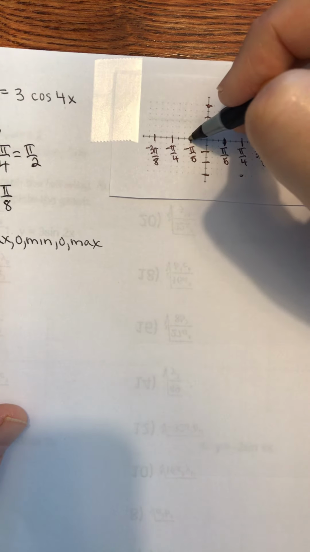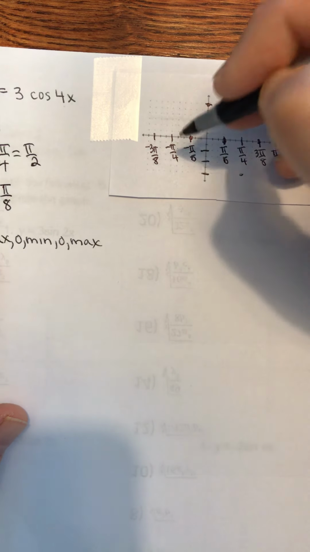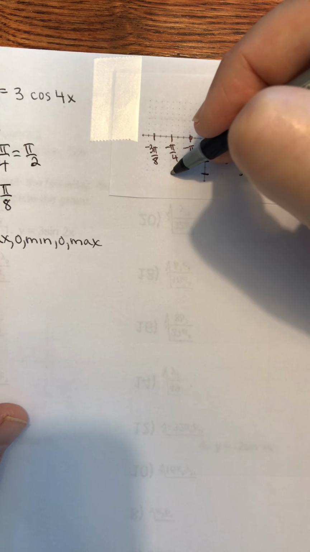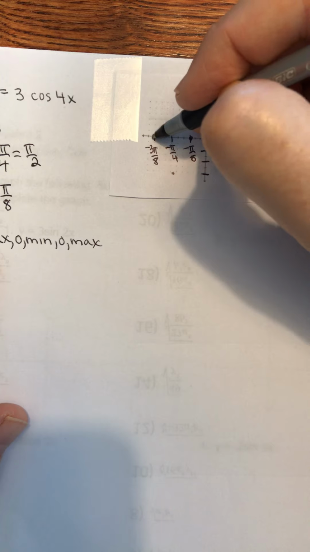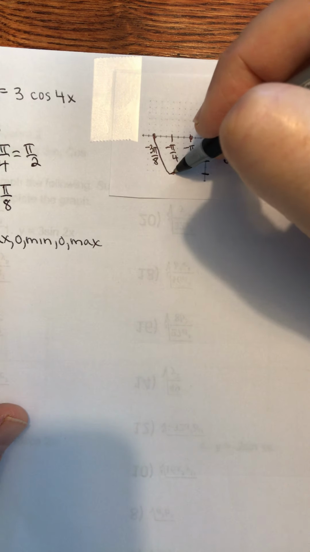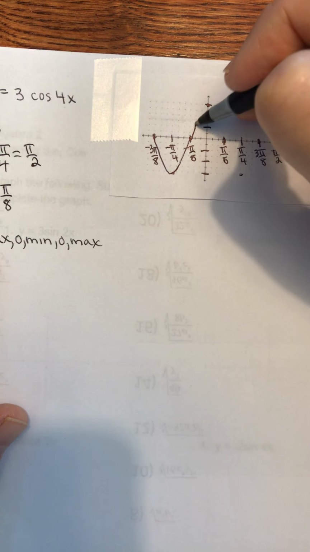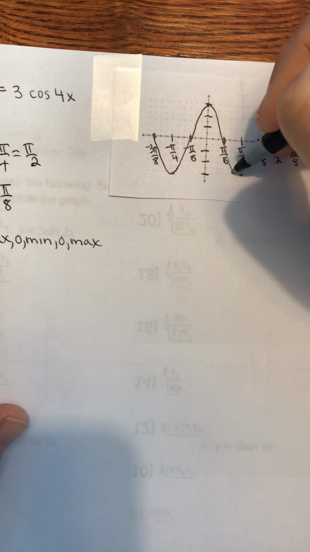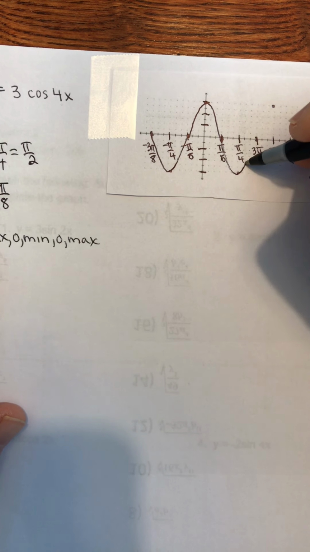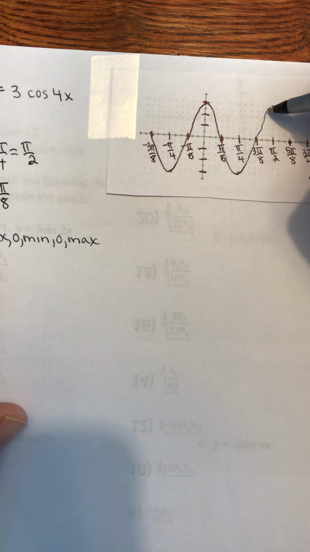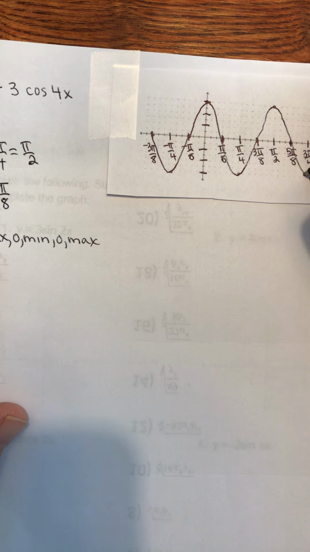Over here on the other side, it's up at a maximum. It's got to come down. It's got to go through 0 first. It's an x-intercept. And then I graph this. And this would be the cosine, or 3 times the cosine of 4x.